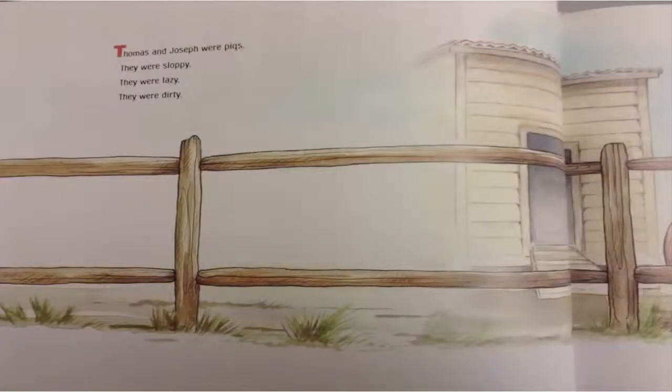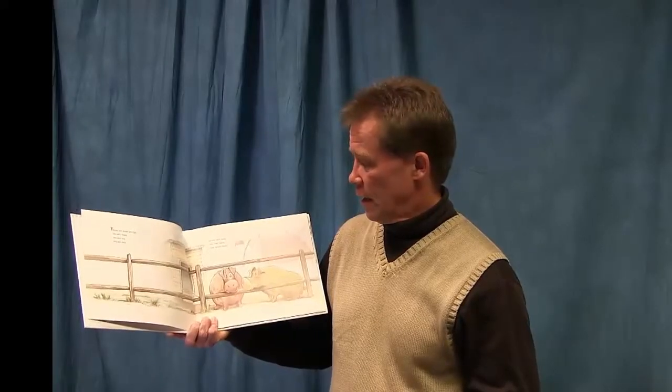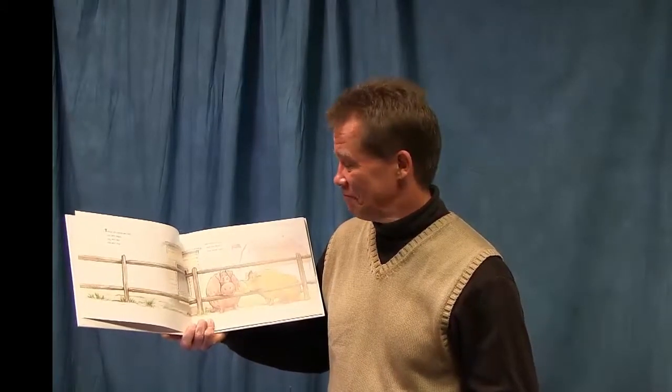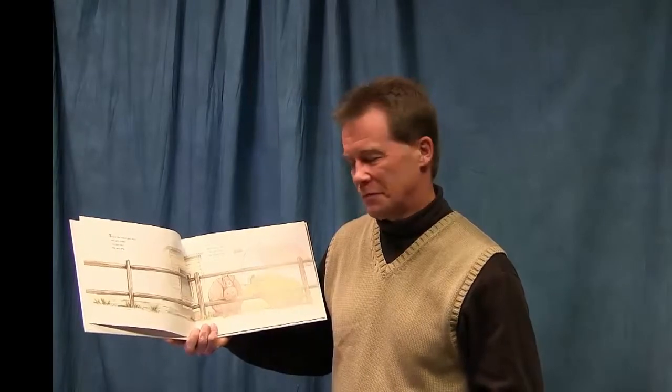Thomas and Joseph were pigs. They were sloppy. They were lazy. They were dirty. And they were happy. "Oink," said Thomas. "Oink," agreed Joseph. And on you go.